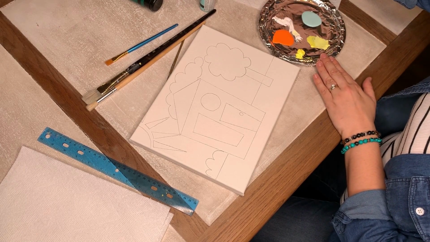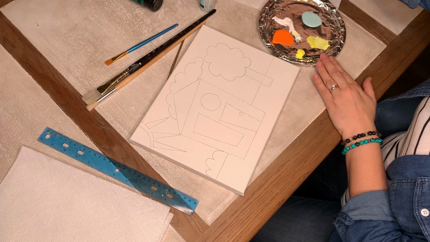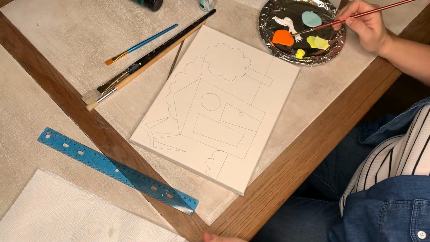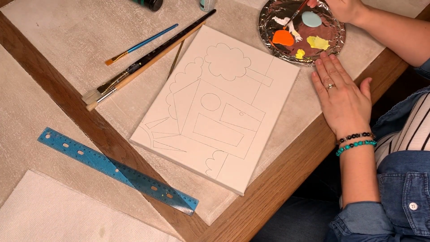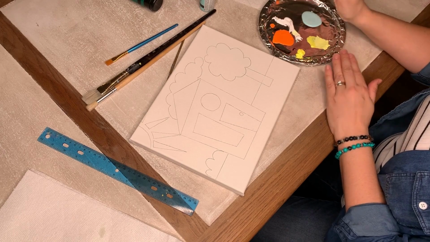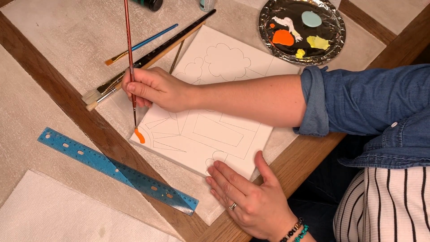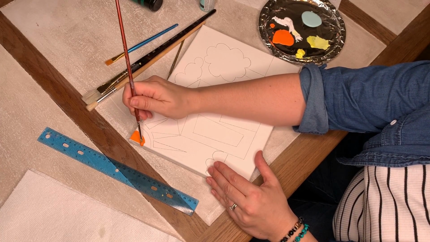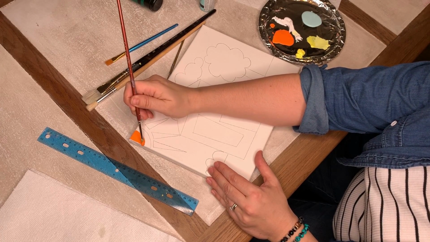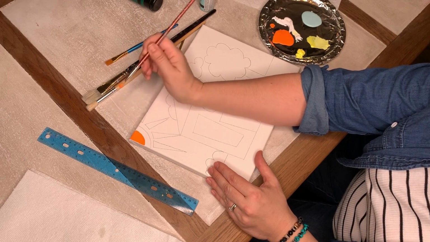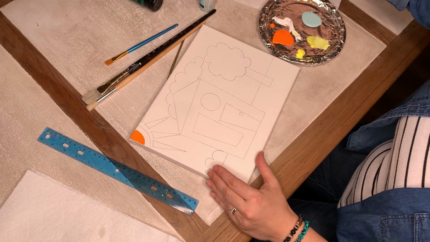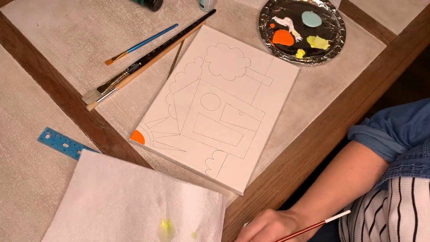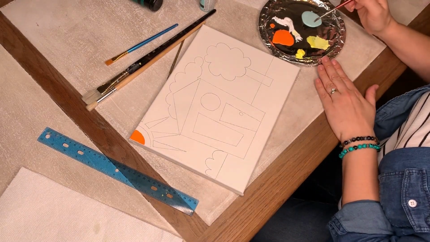So I'm going to wash my brush because I want to start in the middle of the sun with orange, because I think orange is probably the brightest part, and I would think the middle of the sun is probably where you'd see the brightest color. So we're just going to go like this. And I love this orange color. I think we're going to have to maybe even use this on other part of our painting. It's kind of fun. You need bright colors when it's winter.